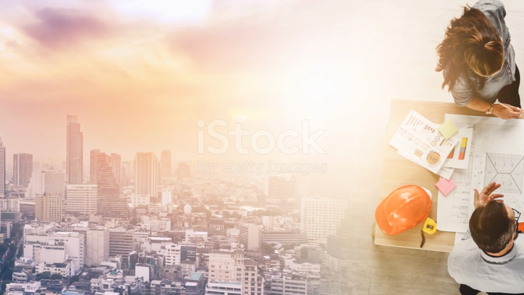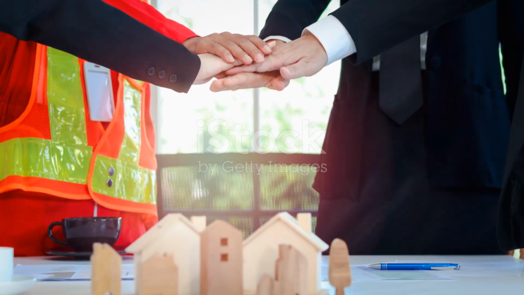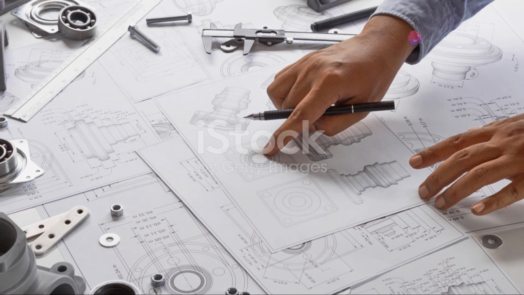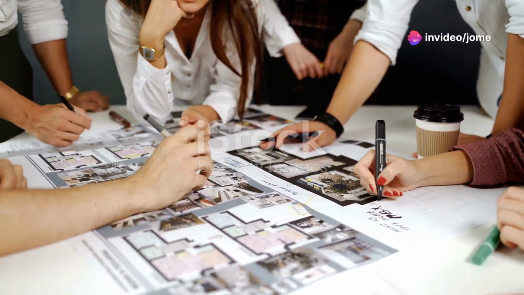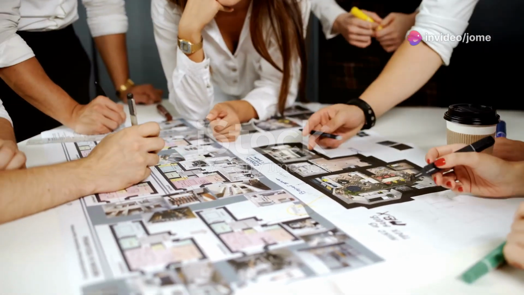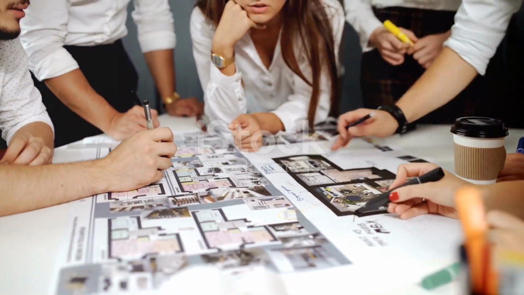Collaboration is key in this role. I frequently sync up with other team members and departments. Whether it's getting feedback from the design team or discussing manufacturability with the production crew, communication ensures that everyone is on the same page. Next up, simulations.